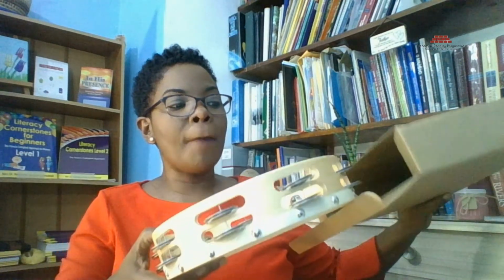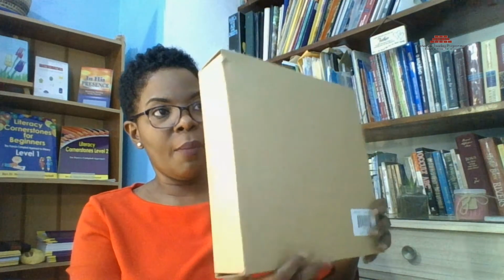So, it was out of the box. Now I'm going to put it in the box. The box is open. I am going to close the box. And now my tambourine is safe. Nothing can get on my tambourine, not so much dust or anything. My tambourine is now safe. I love my tambourine.